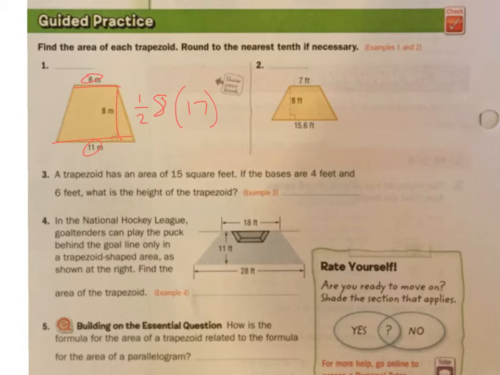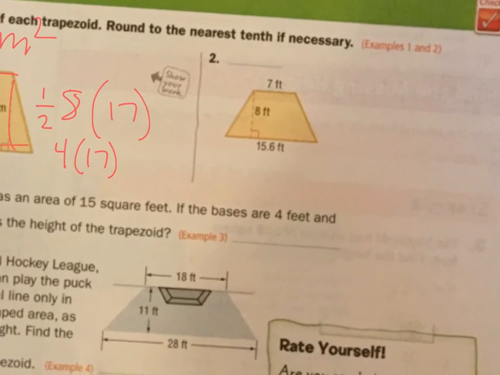So now I could do 1/2 times 8, which gives me 4, times 17. 4 times 17 equals 68 meters squared.